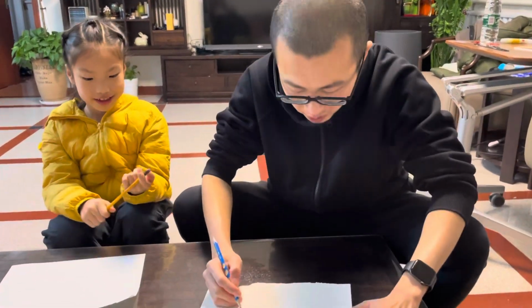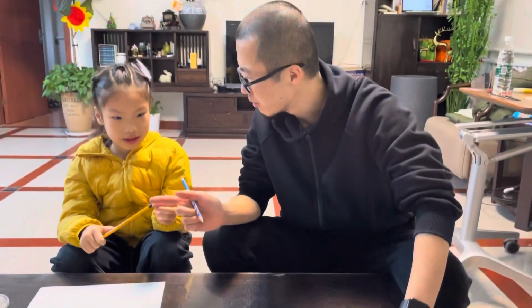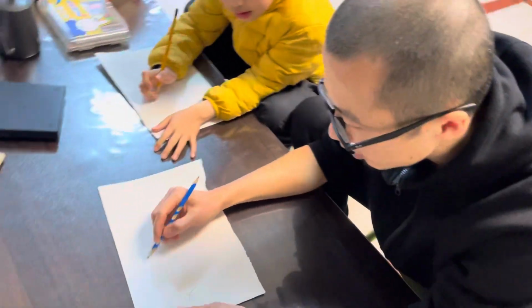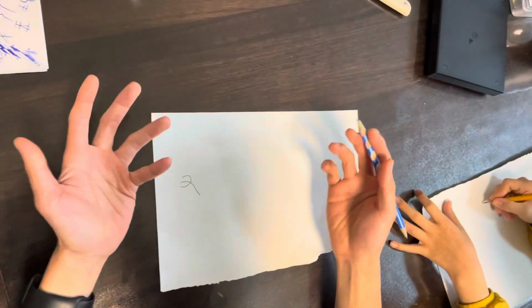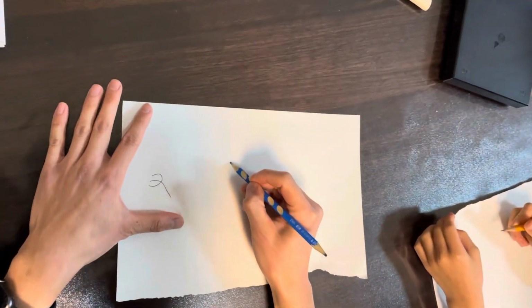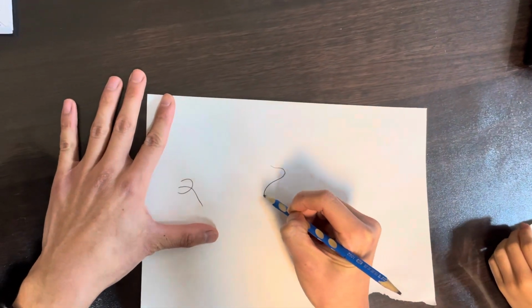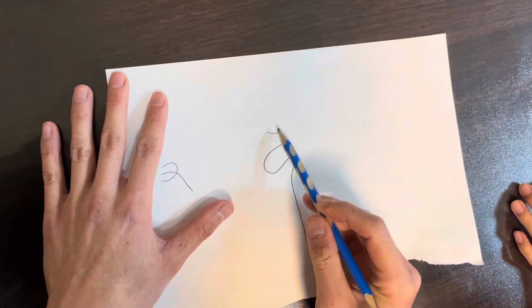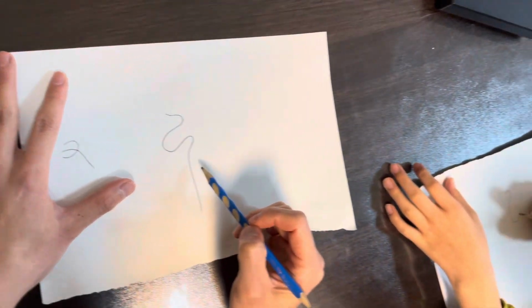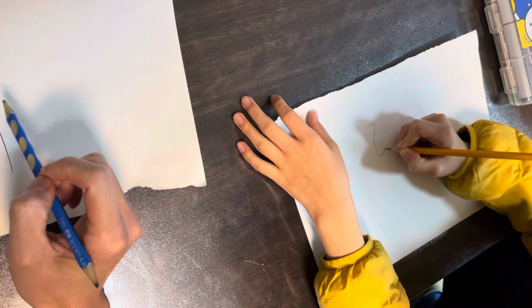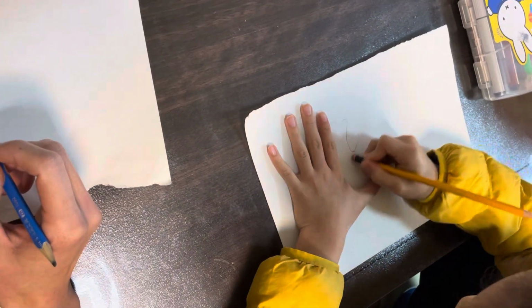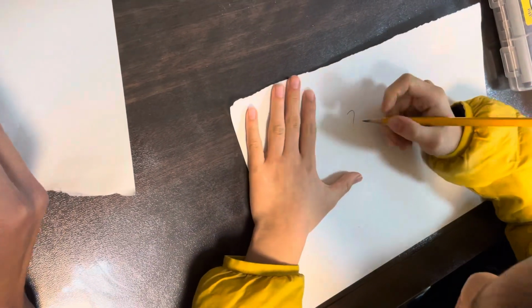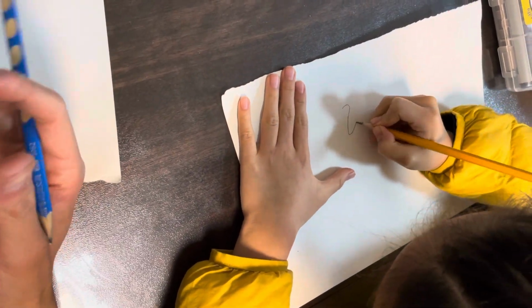Feng, you want to do the short tail version or long tail version? Long tail version. Okay, let's do the long tail version. The long tail version of the feng or phoenix, you can start with a bird. It looks pretty much like a bird. I'm not a very good drawer. You do this S-like shape and gradually, at the beginning, it doesn't look like too much, but gradually it will take you to the place where you can see a bird.